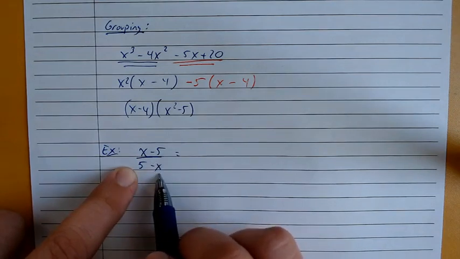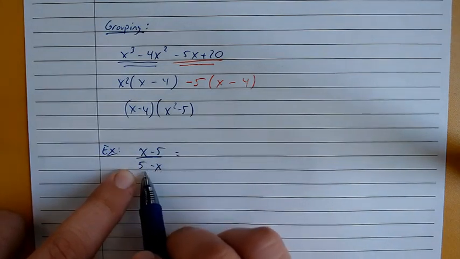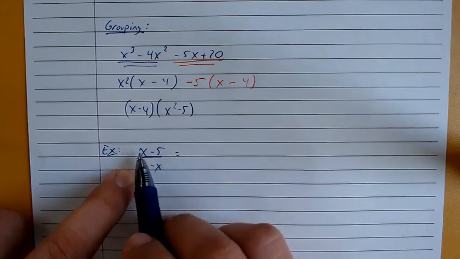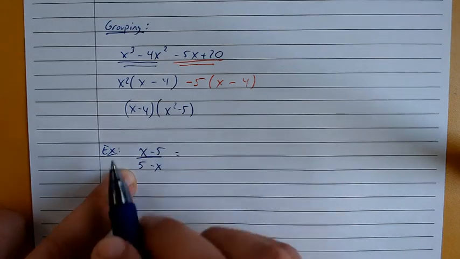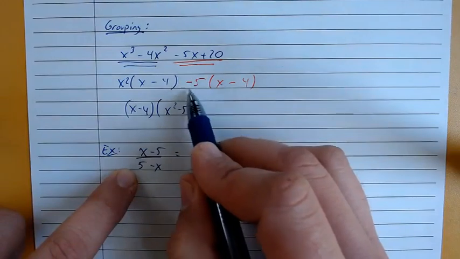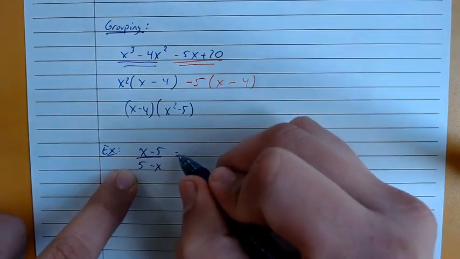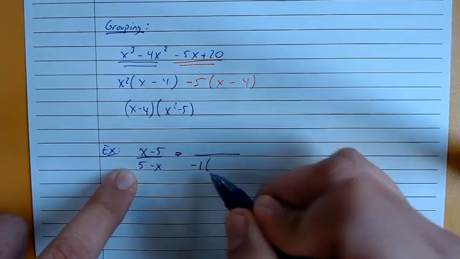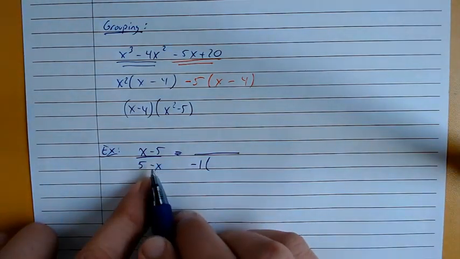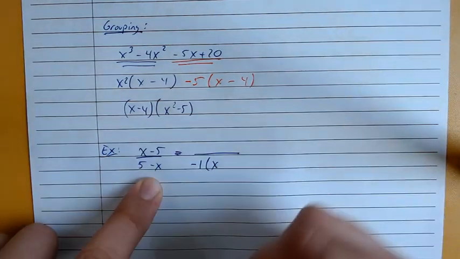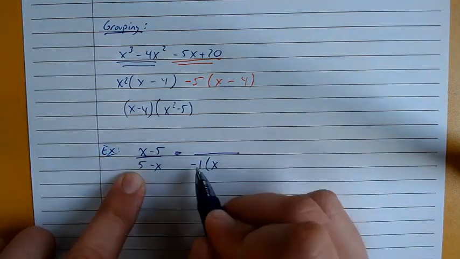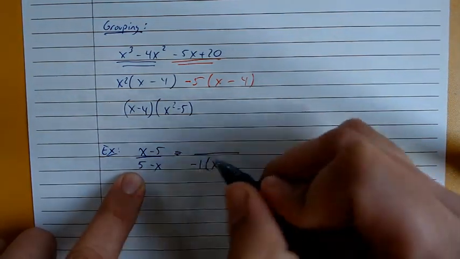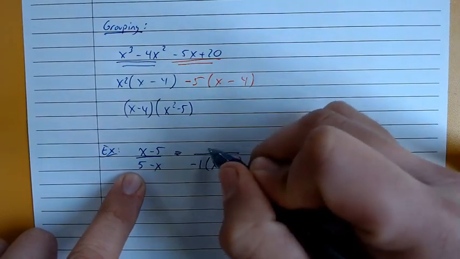If this was a positive instead of a negative, and if this was a negative instead of a positive, that would perfectly match my numerator. What I can do is what I did up here. I can factor out a negative 1. If we factor out a negative 1, dividing this negative x by negative 1 leaves us a positive x. And dividing 5 by negative 1, a positive divided by a negative, will give us a negative 5.